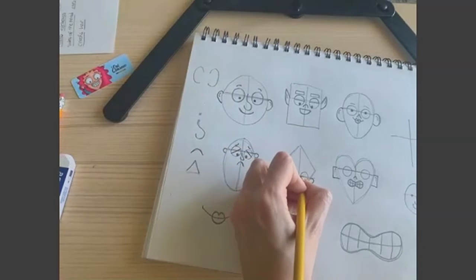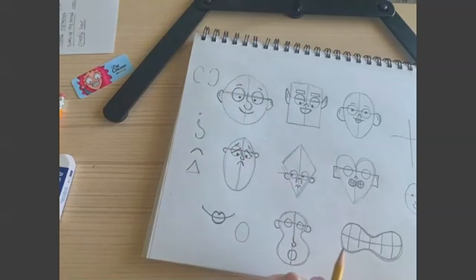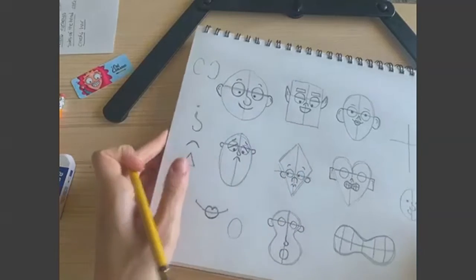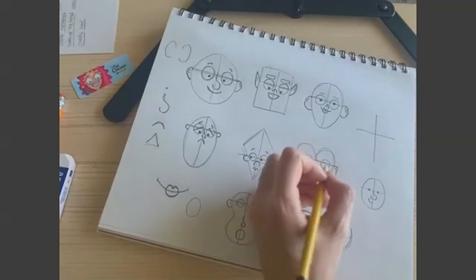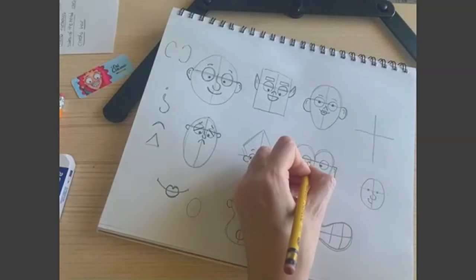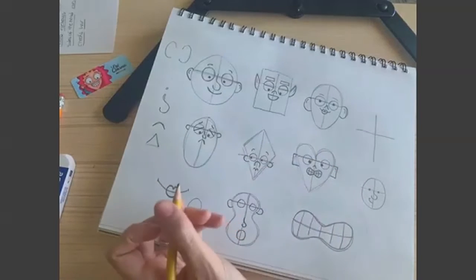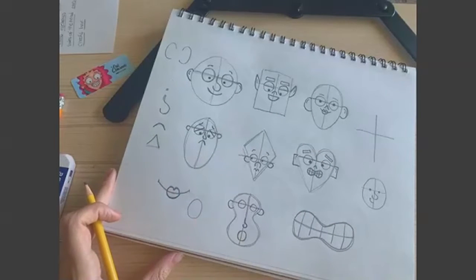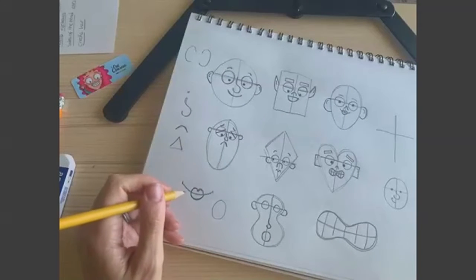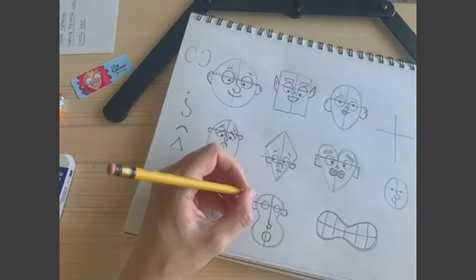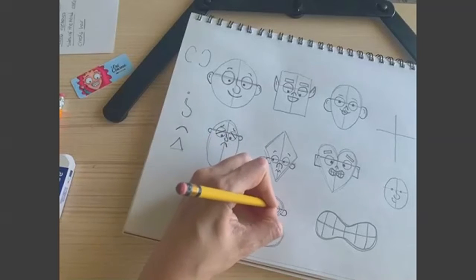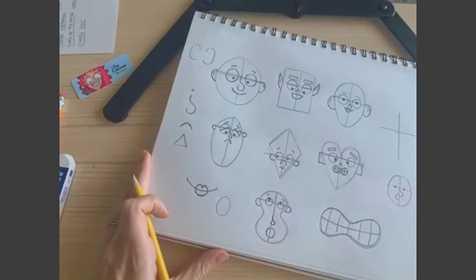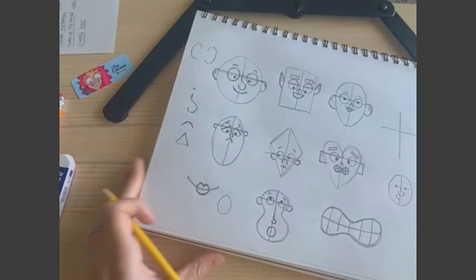Let's do this one, looking to the side, because he's worried. And this little guy is a little bit crazy. Let's do these big eyebrows. This guy is super wondering what's happening. Beginning to look like a monkey. Yes.